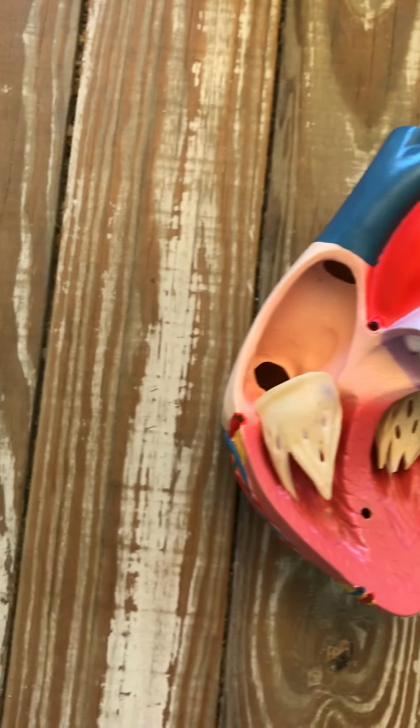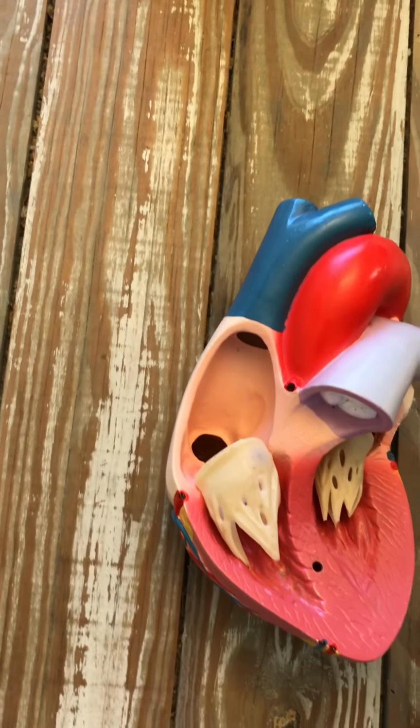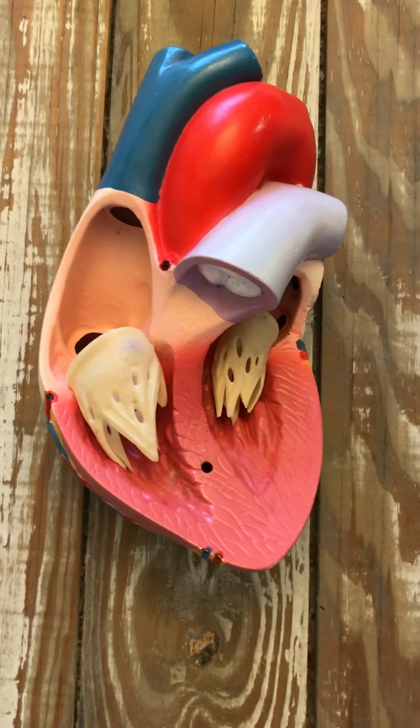So if we put our little heart back together right here, while we've got it open, we could also think about the layers to the heart wall.